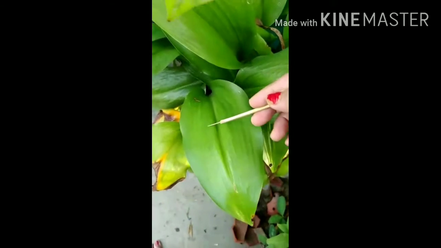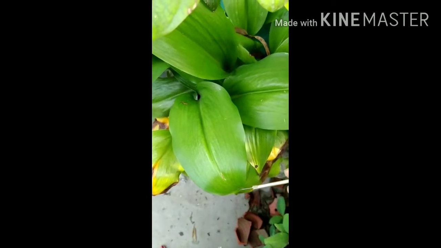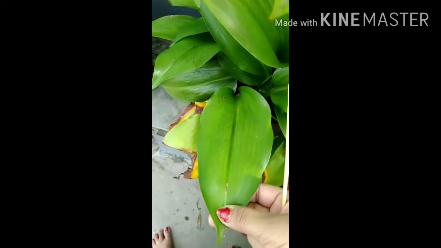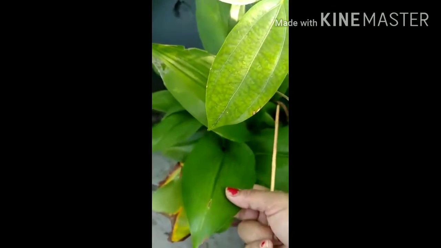Okay, this plant is having parallel venation. It's a type of lily. The name of the plant is Amazon lily. Can you see? Beautiful pink color flowers come out. So it's Amazon lily having parallel venation.